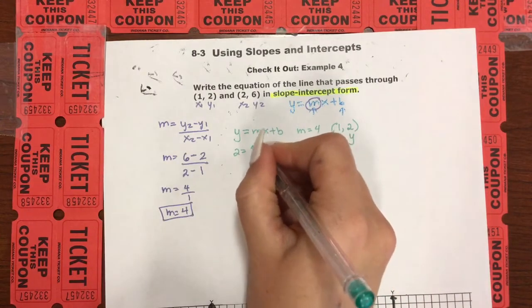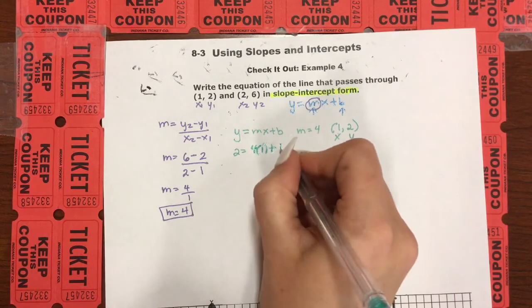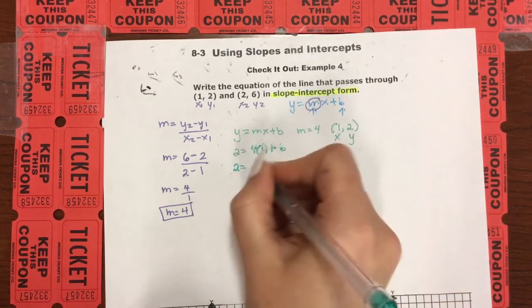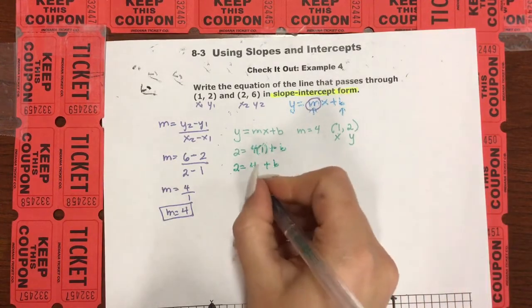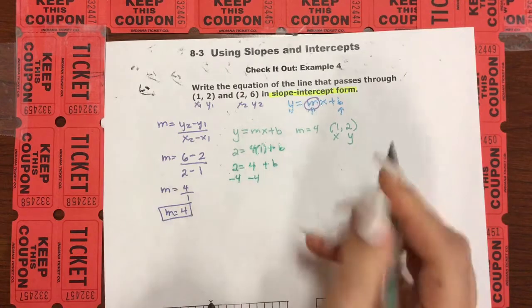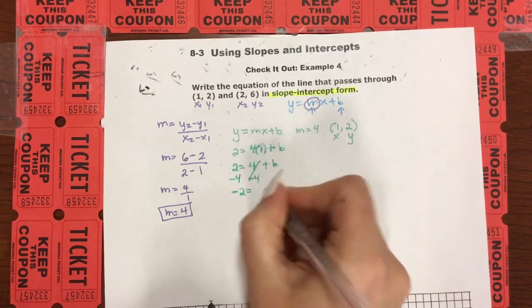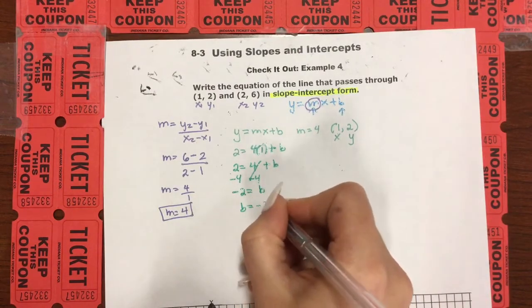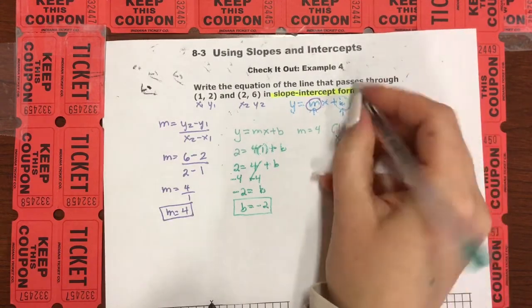Plus, so this is 4 times 1 plus b. What's b? We have to figure out what b is. Then I'm going to simplify this. 2 equals 4 times 1, which is 4, plus b. I'm solving for b, the y-intercept. I'm left with 2 minus 4, which is negative 2, equals, that cancels, we're left with b. So there we have it. We have our y-intercept.